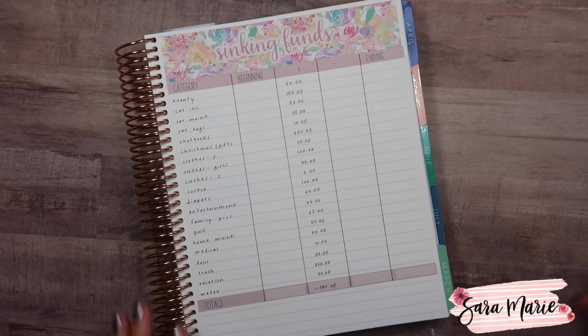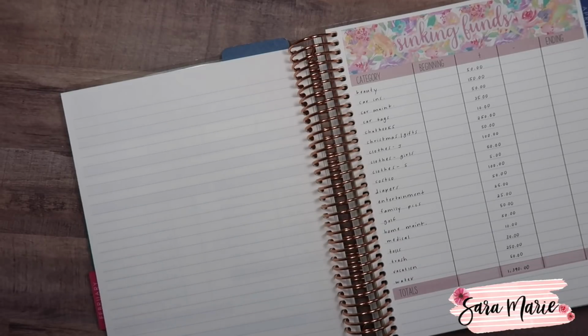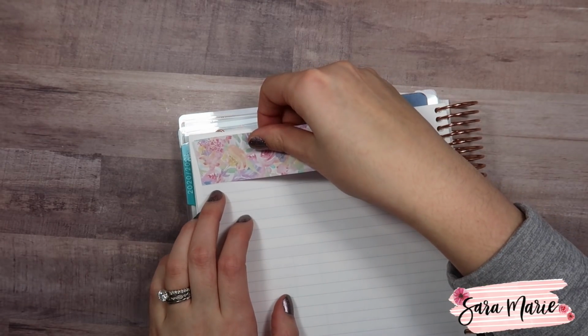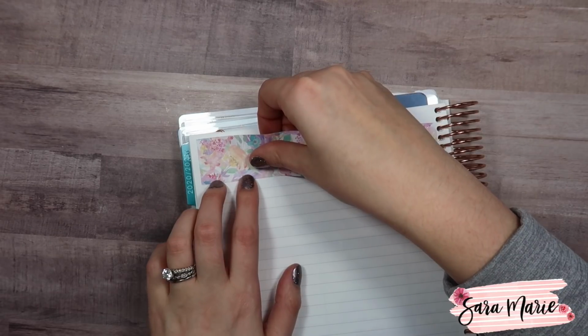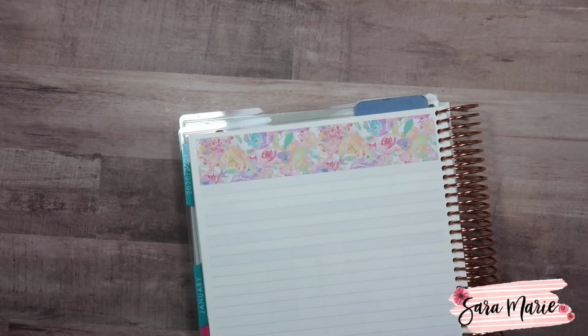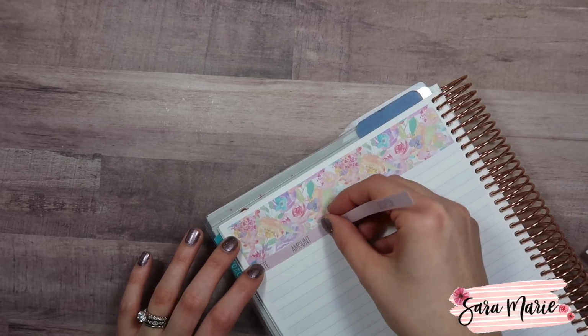So anyway, that is it for our sinking funds. The last thing that I'm going to do is go ahead and set up my transaction log. I like doing this just so that when I finally do close out my January sinking funds, I have a place where I can start putting in any transactions that we tend to have. Honestly, we don't have a ton of transactions nowadays. It's really rare when we have a bunch of transactions, but it's just nice to have it set up.